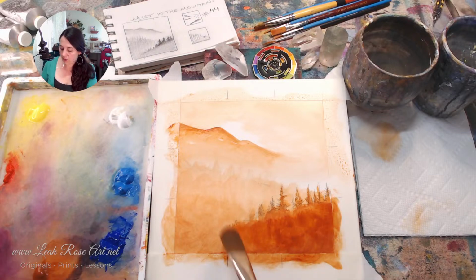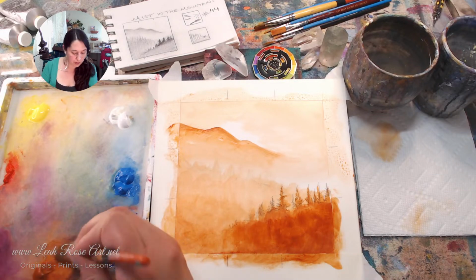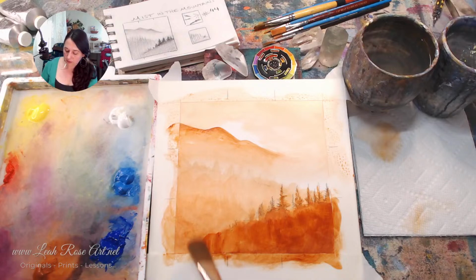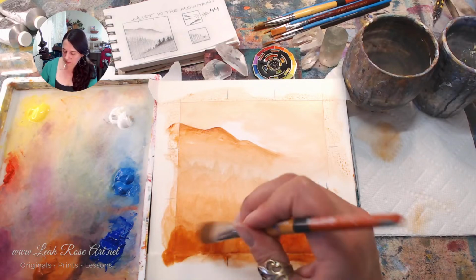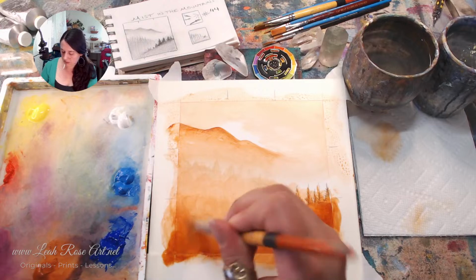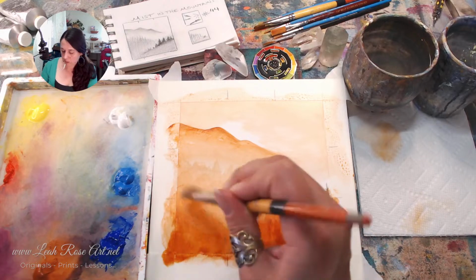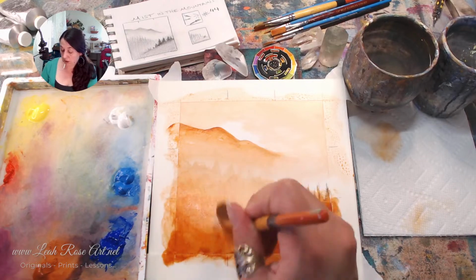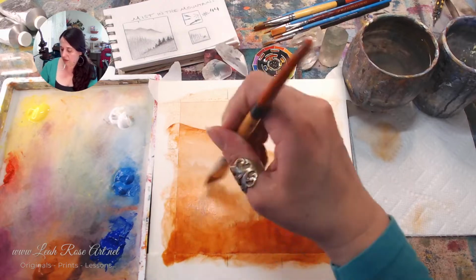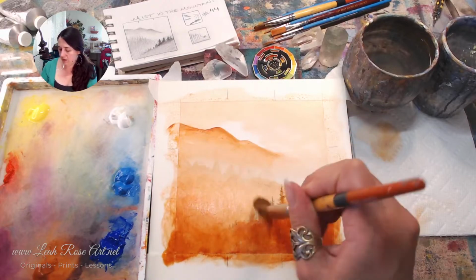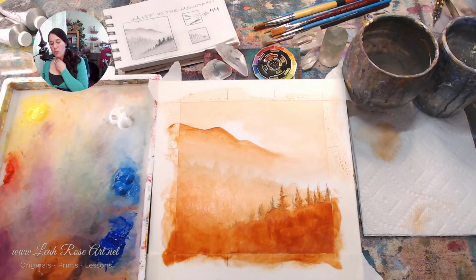I feel like it works. I feel like it's going to be okay. I'm going to deepen the value in this corner over here, and then bring that up a bit to the mid-range. That's more like what I want right there.